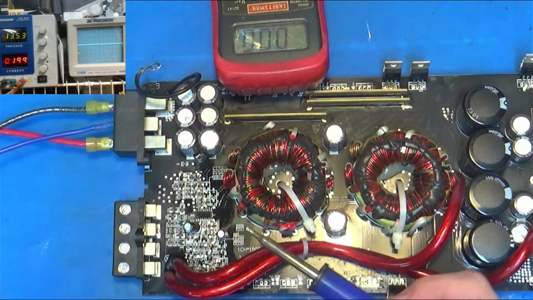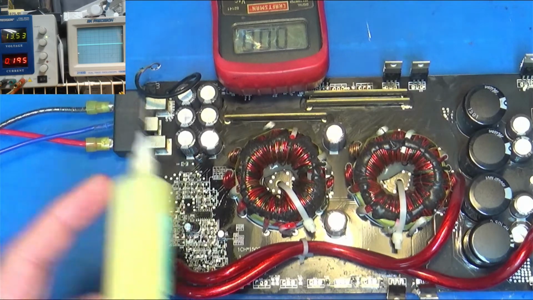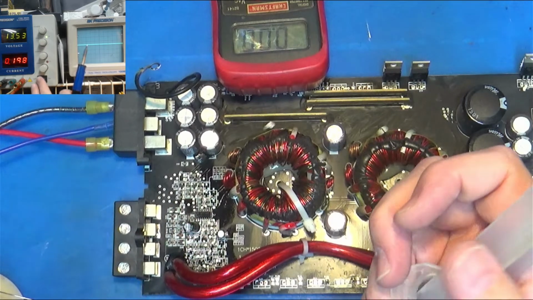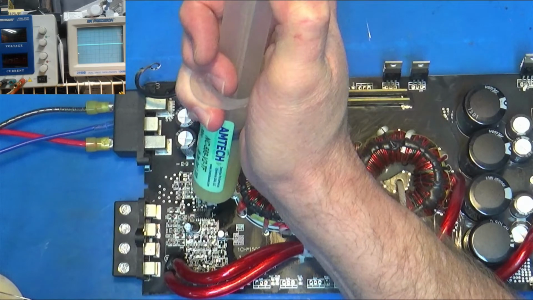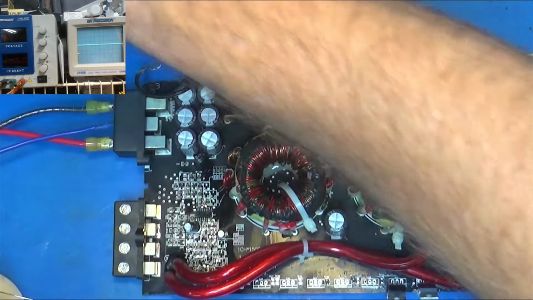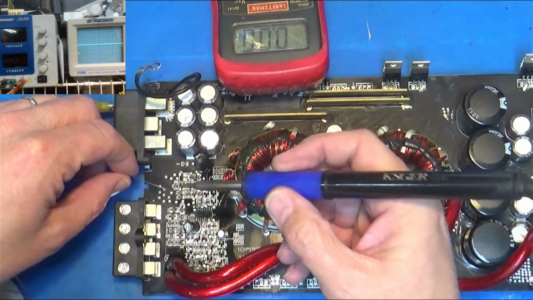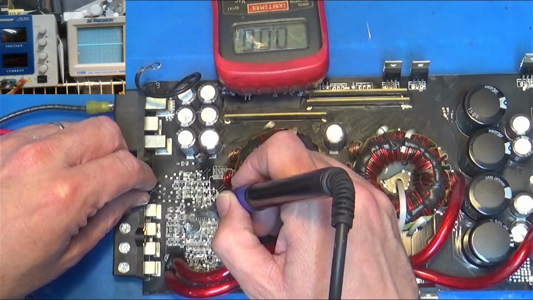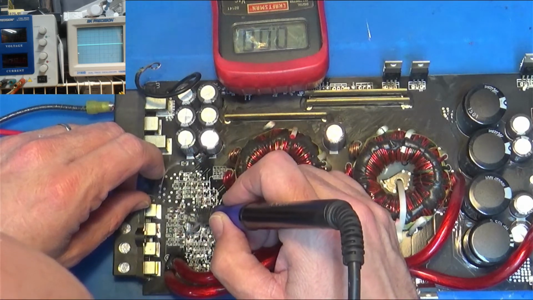So to remove it, we're going to do the same thing. We're going to add a little flux to the chip, and we're going to drop the temperature of all those joints by adding a bunch of solder along them, mixing in this leaded solder with that lead-free solder.